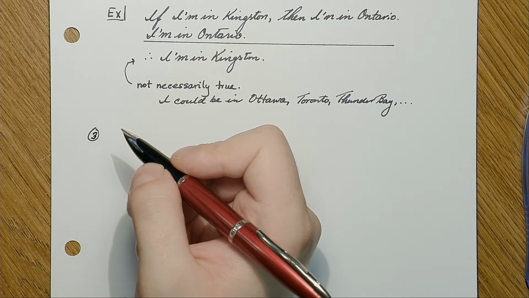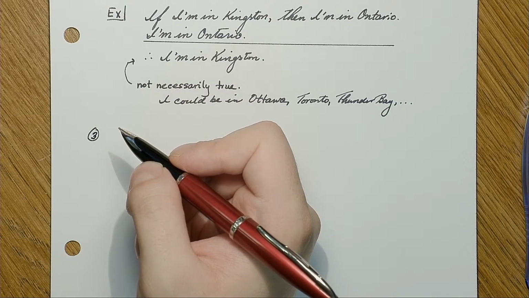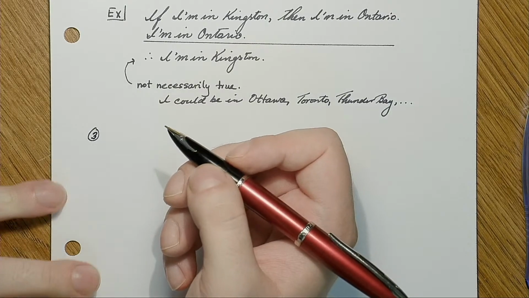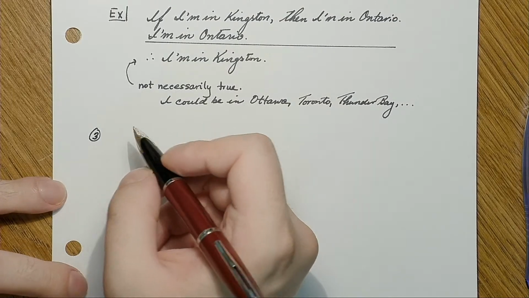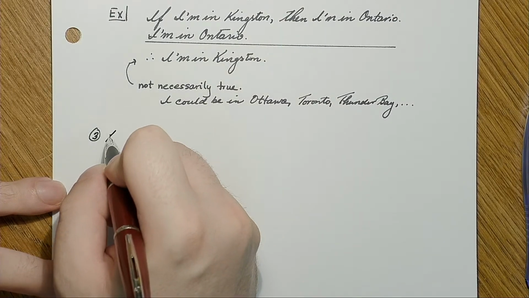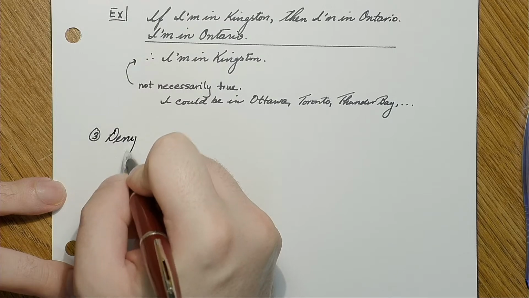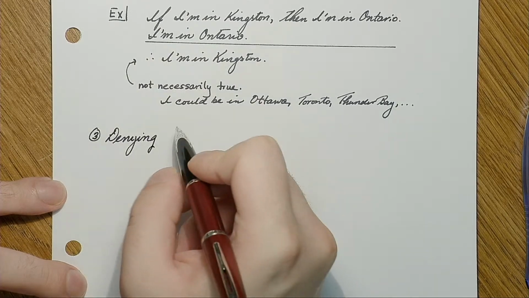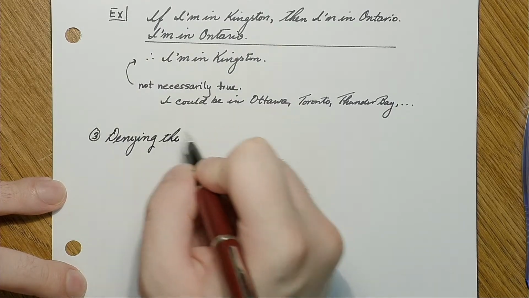Correlation versus causality. That is a matter for statistics. So we have denying the antecedent.